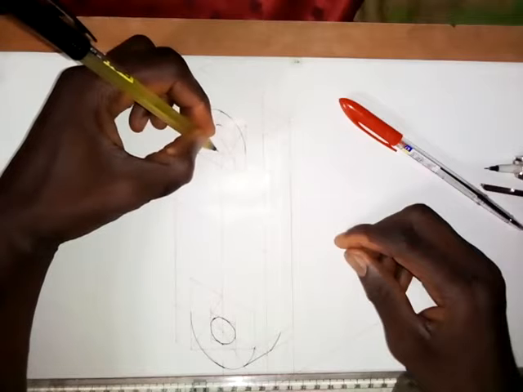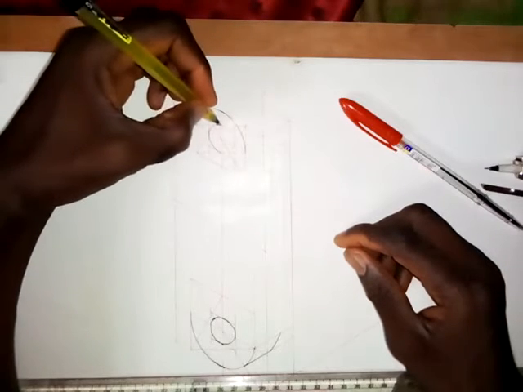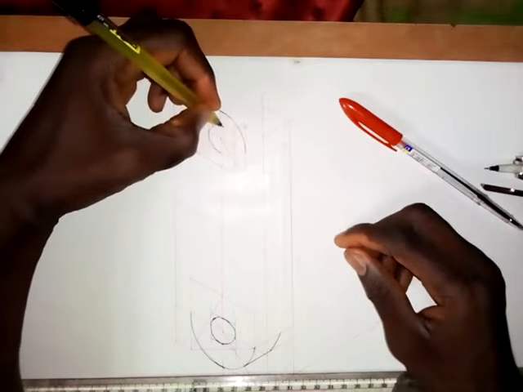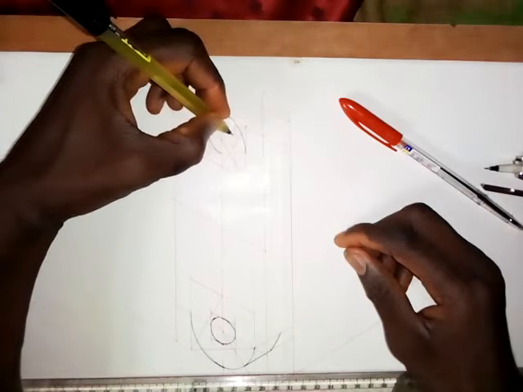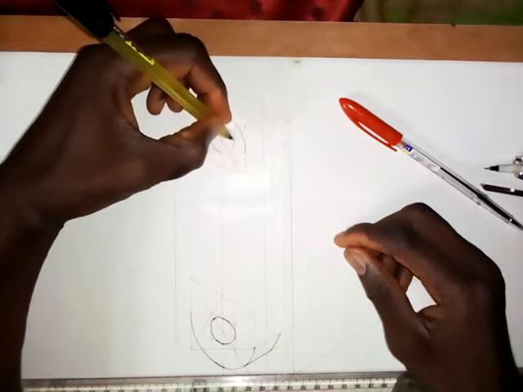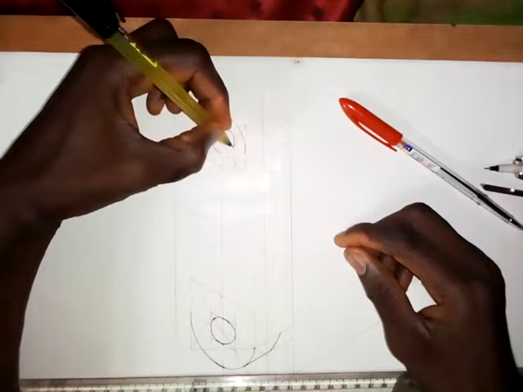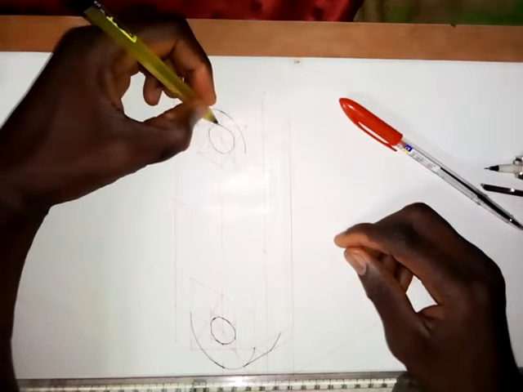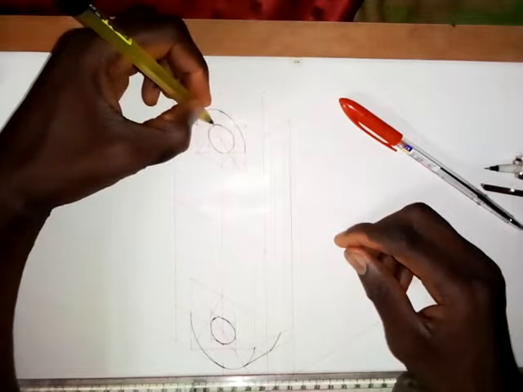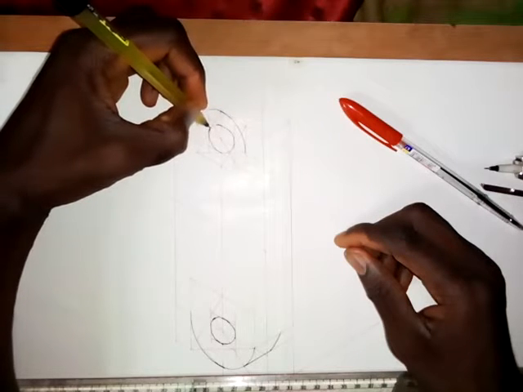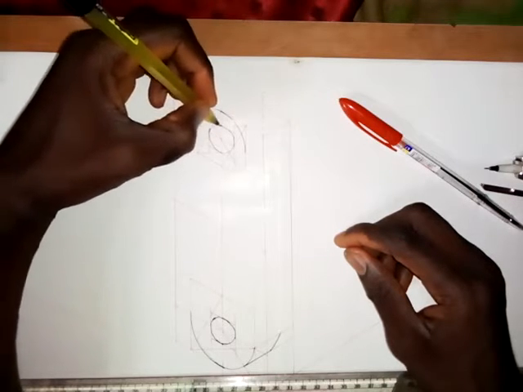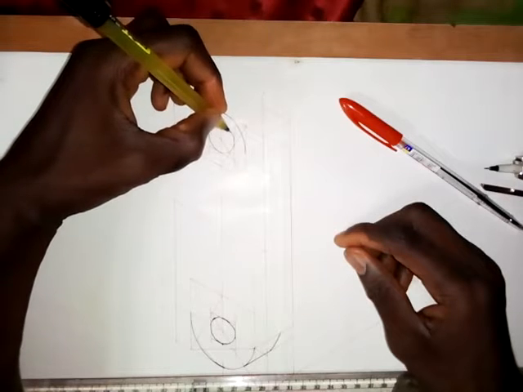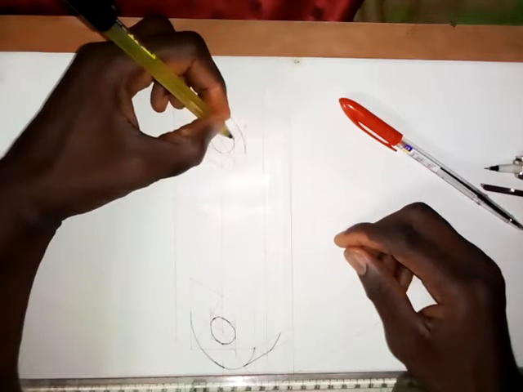If I'm to use a compass, it may be somehow hard. So I'll just use my hand and connect these 4 points together. Now don't forget that an isometric circle is not a real circle, it is an ellipse. So you have to be conscious of that when you are drawing, so that you do not draw a normal circle.